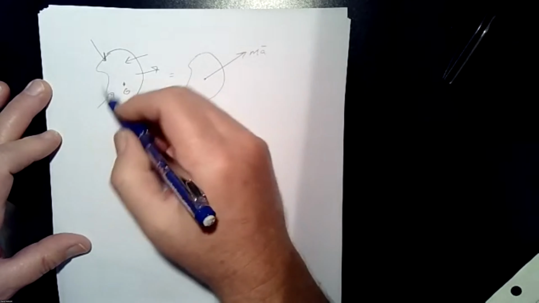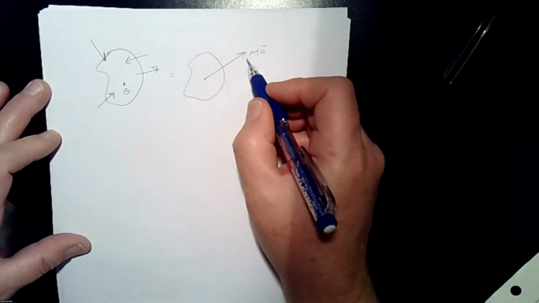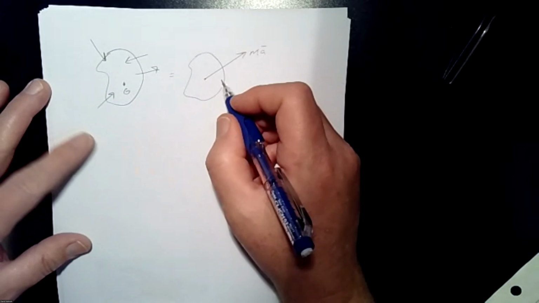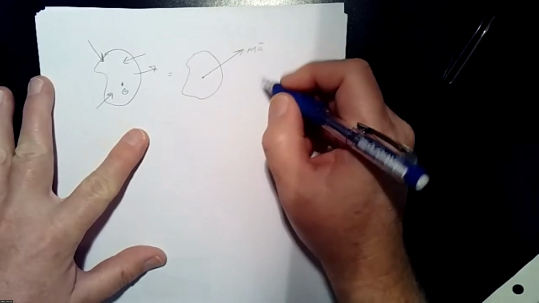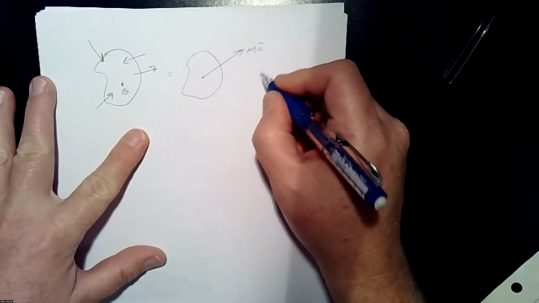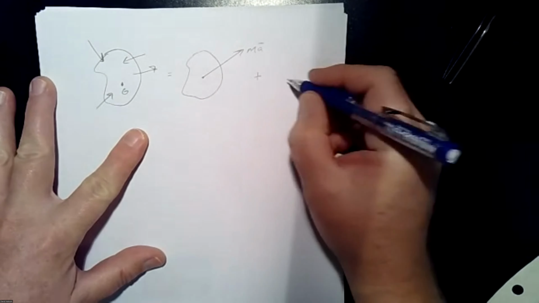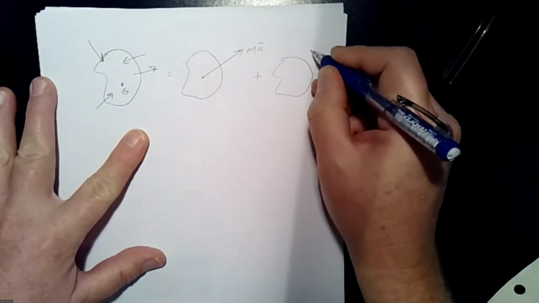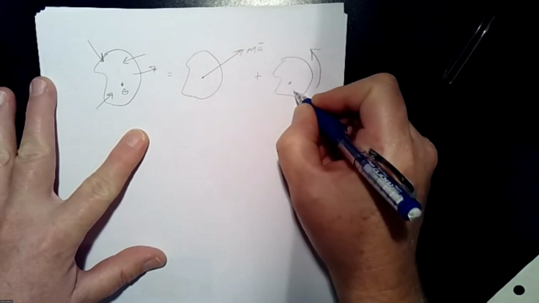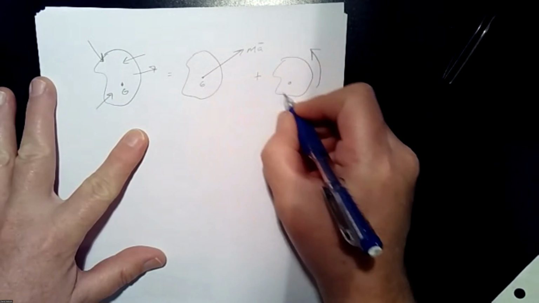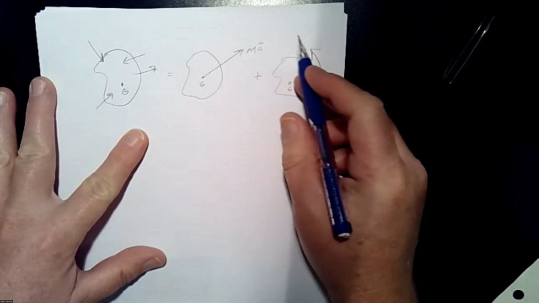So maybe the net of these forces causes this thing to move. But it also, we know, is going to cause it to rotate. And so another way to look at it is it's going to be, plus a rotation. So you have to account for it rotating in both cases about its center of gravity.